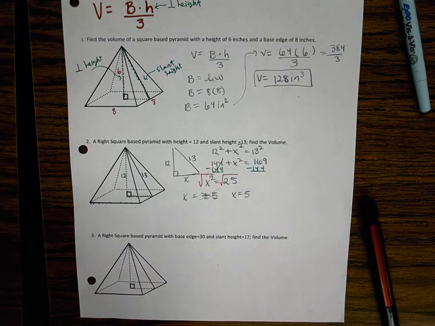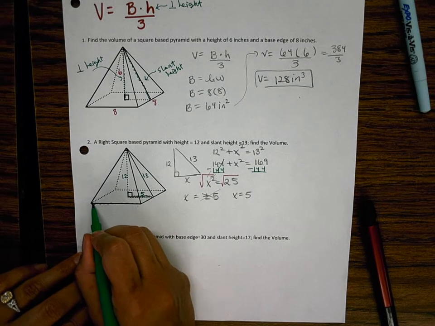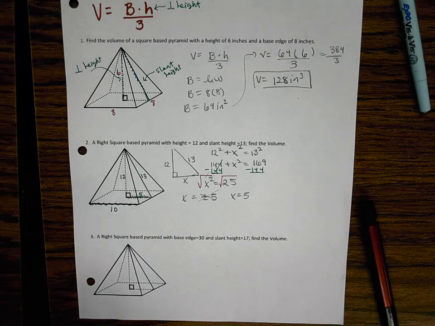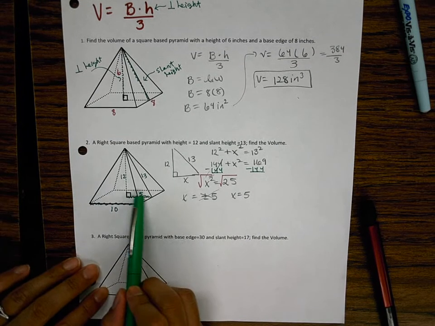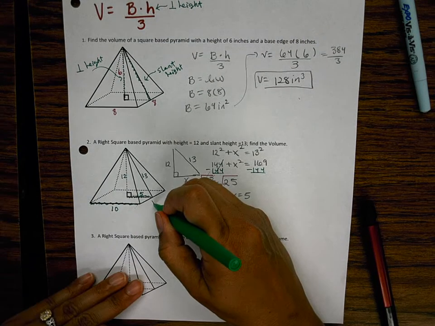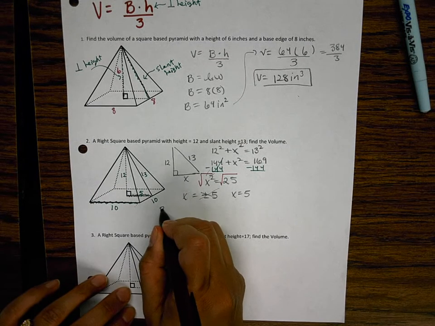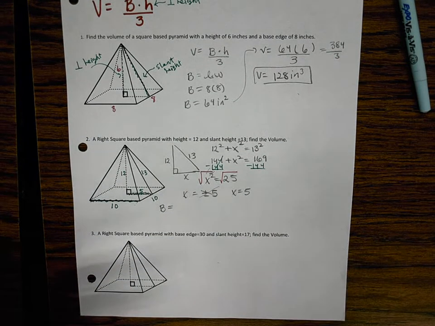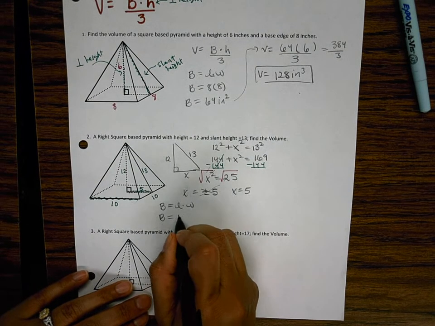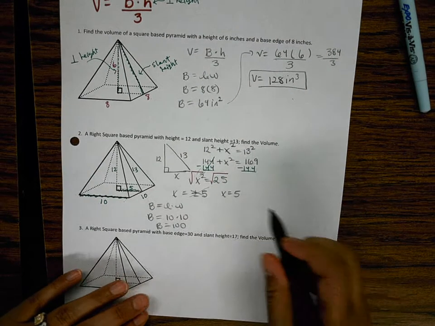So this little leg here is 5, which means the whole base edge is 10. The bottom base of your right triangle will always be half of your base edge. Since it's a square, it's a 10 by 10, so we're ready to find the area of the base. Big B, the uppercase B is for area of the base, length times width, and since it is a square, it's 10 times 10, so it is 100 units squared.